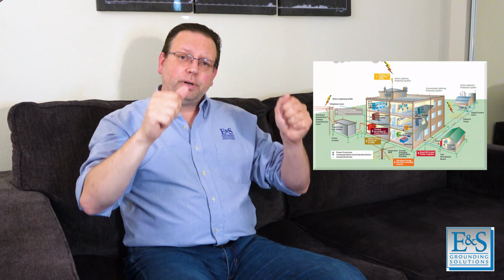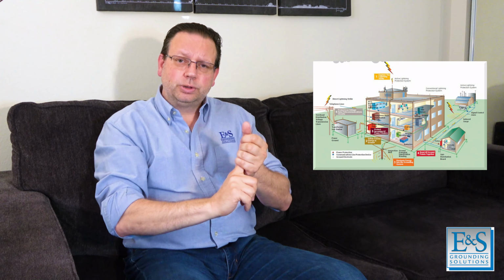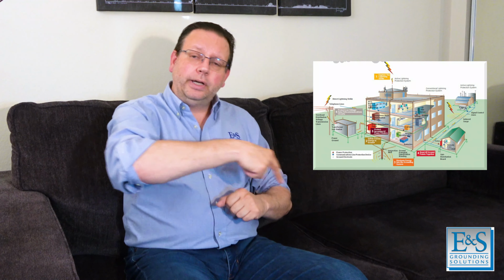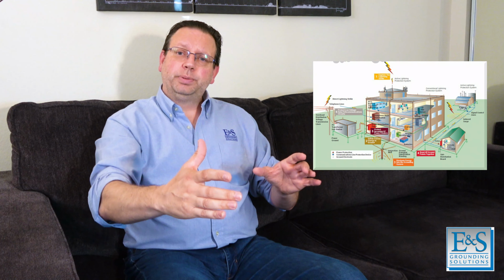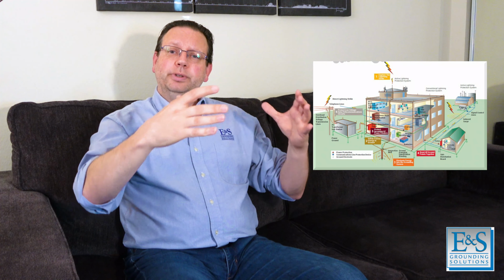The direct strike hits our building. If we have a copper network on top of it, it will protect us, especially if we have a wood structure or a stone structure. It'll help protect that damage from occurring. If it's a steel structure, it helps to reduce the magnetic fields formed. If we have a buried ground loop, it helps to protect us because it makes sure that our current distributes evenly as it travels down into our grounding electrode system.